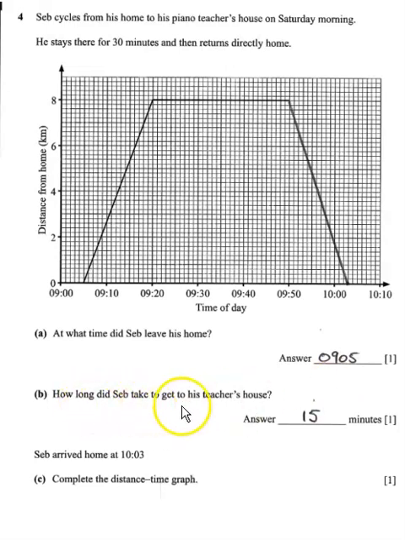How long did Seb take to get to his teacher's house? So what you do is you would draw a line coming down here, and you can see that he got to the teacher's house at 9:20. And if he started at 9:05, then it took him 15 minutes to get to his teacher's house.